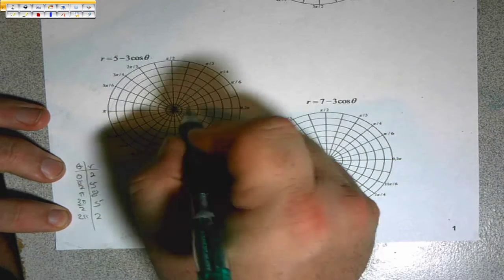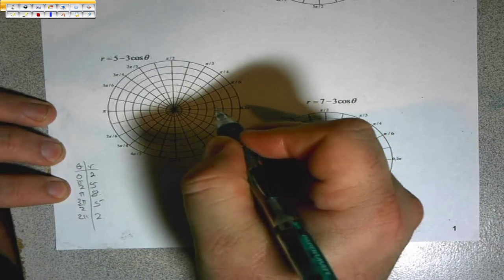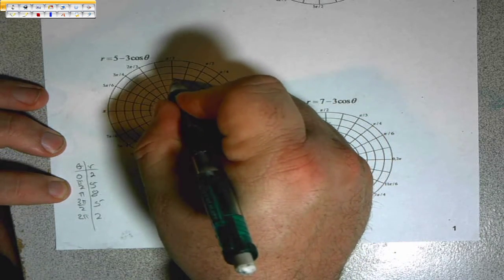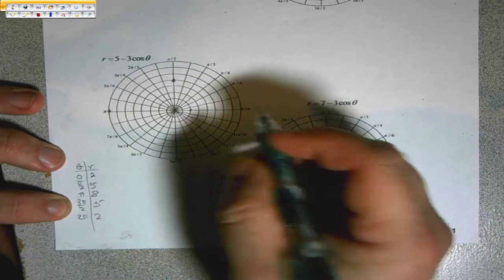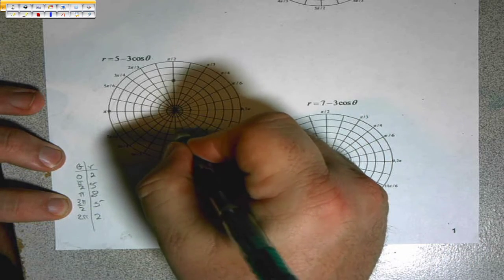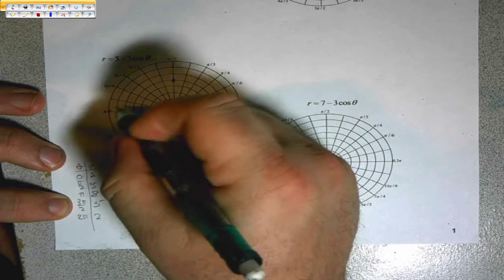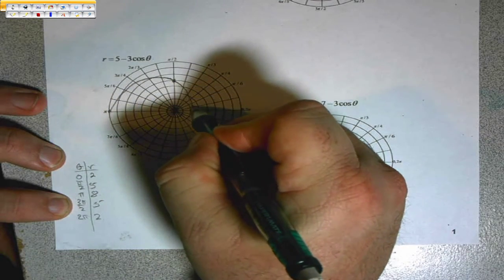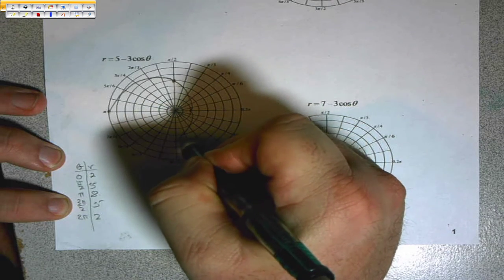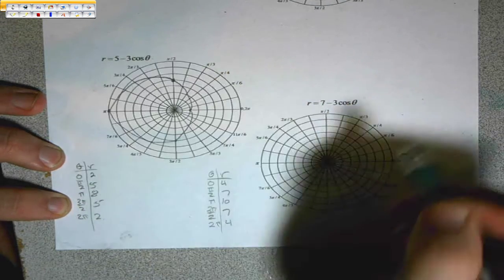So 0 is 2. Pi over 2 is 1, 2, 3, 4, 5. Pi is 8. That's all the way out here. 3 pi over 2 is 5. 1, 2, 3, 4, 5. And then back to 2. So we're going to loop out here, going to dimple, and back to the beginning.